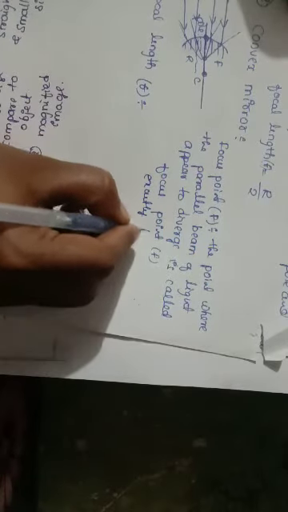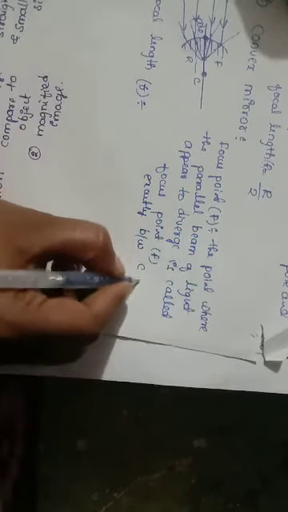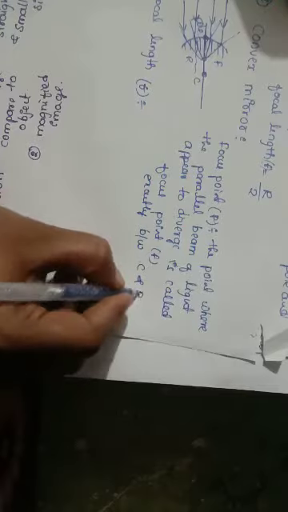Next, focal length. In this case also, the focus point lies exactly between the pole and the center of curvature.